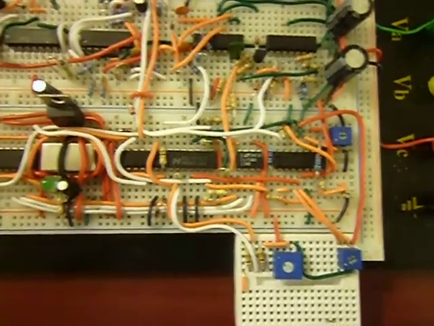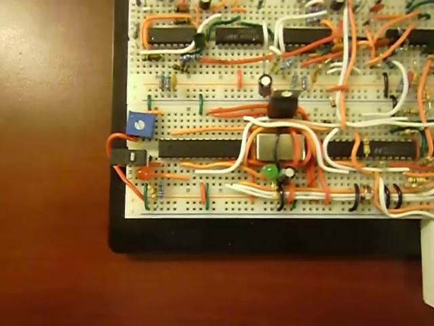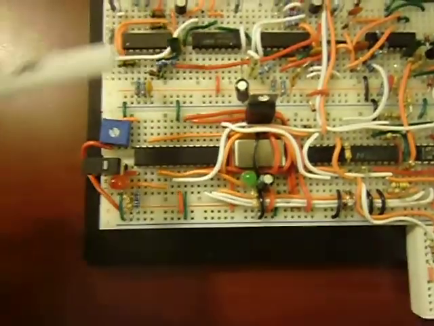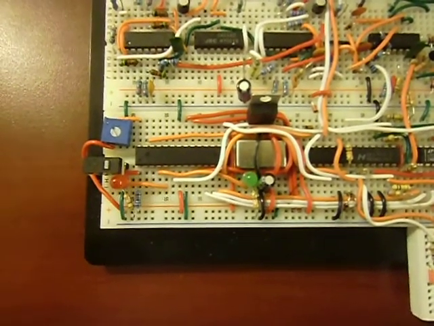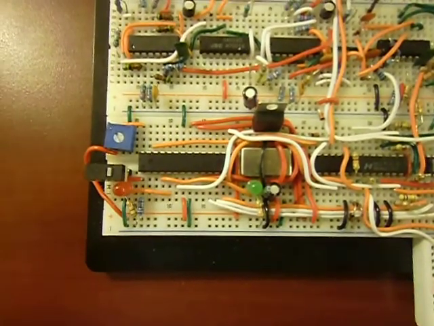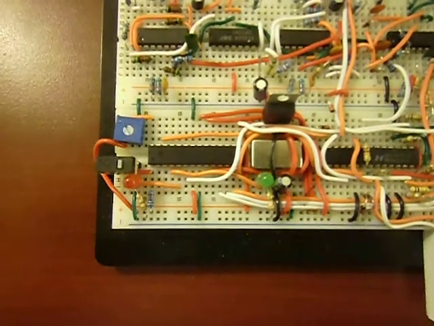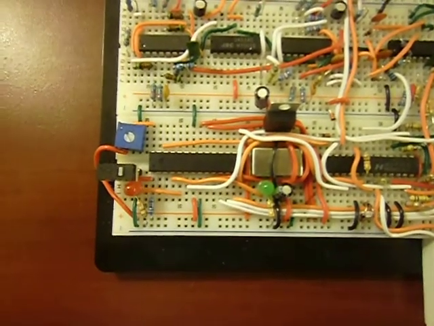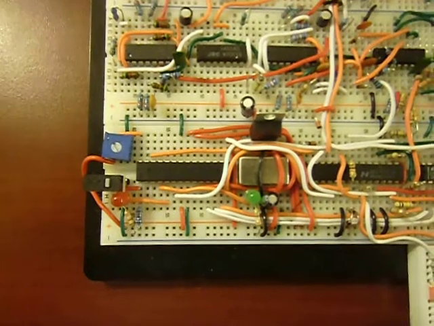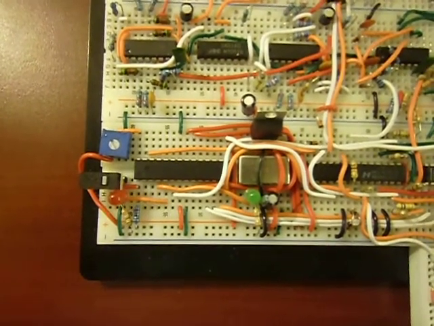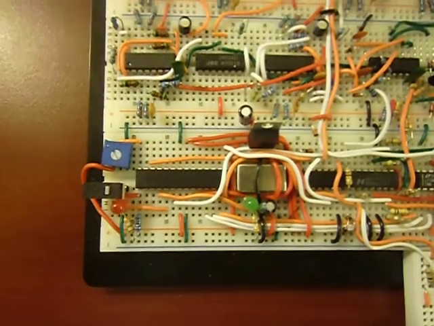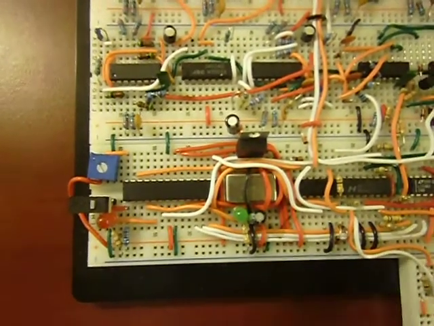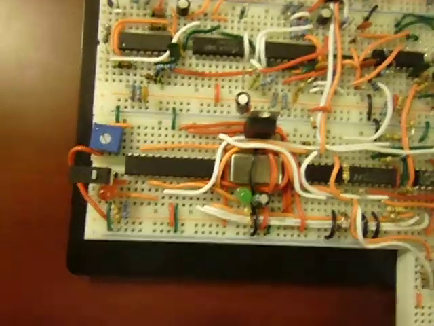So let's go over to the digital section. The digital section is right here. This is just an ATmega microcontroller, and all it is doing is sending a test signal, using the voltage control oscillator, to the low pass filter, and then monitoring the output and tweaking the control voltage of the low pass filter to get the cutoff frequency to be at the right point.